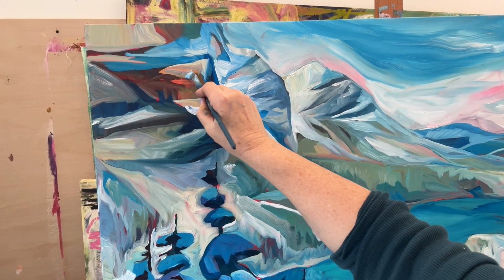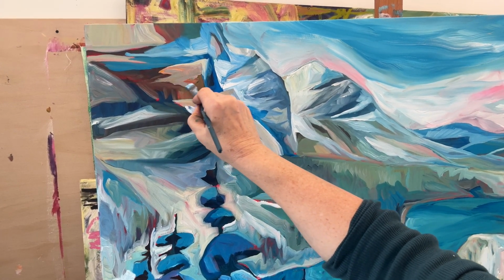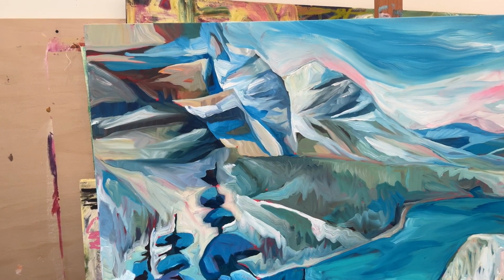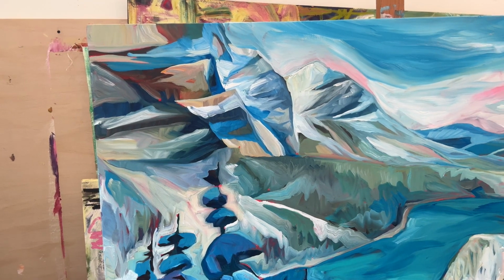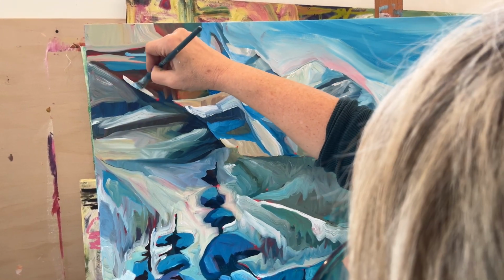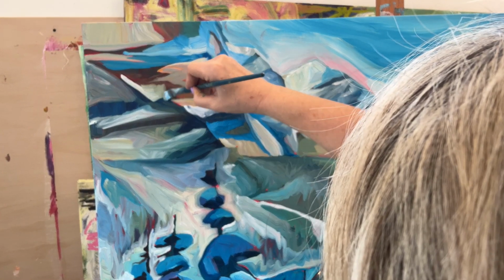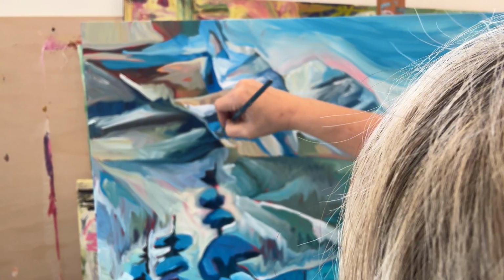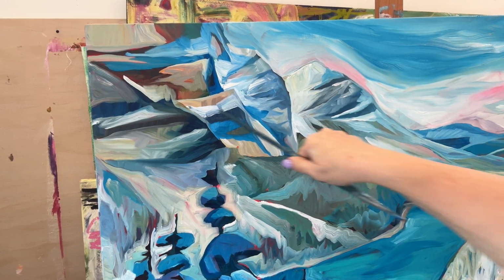And here I've picked up some pink, some Indian yellow. And let's bring this mountain peak here forward. I think that's working. I even created a few little trees. You see that?